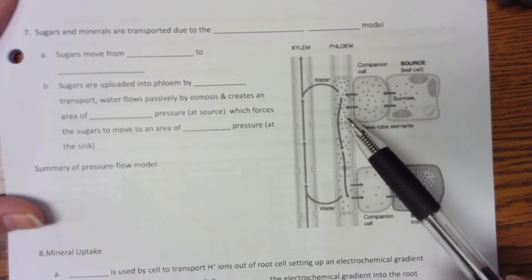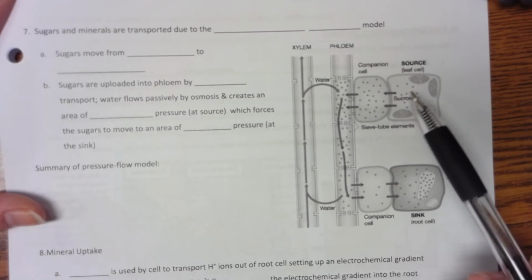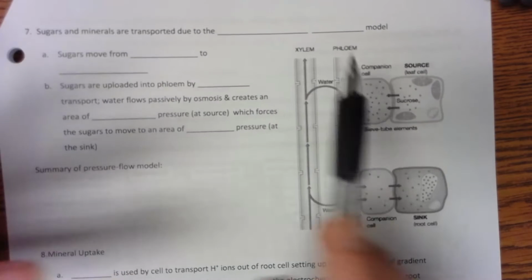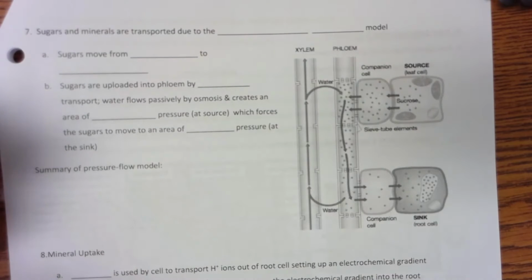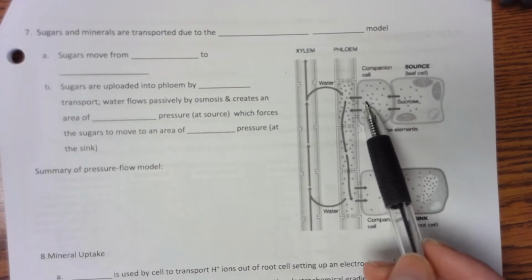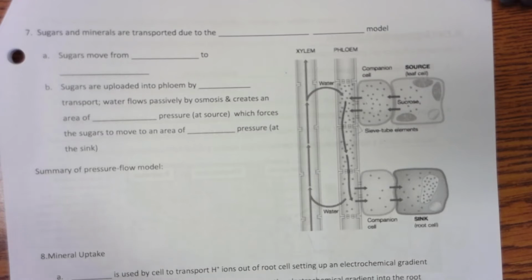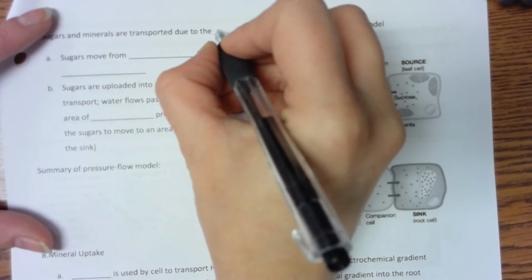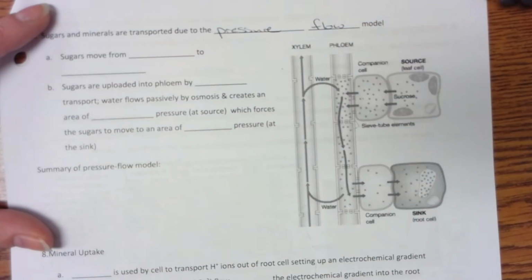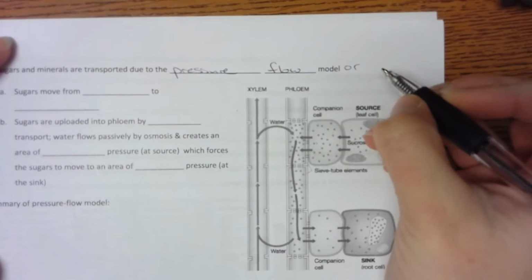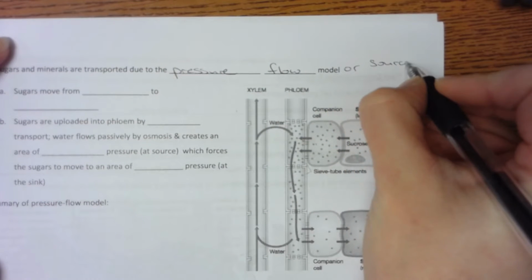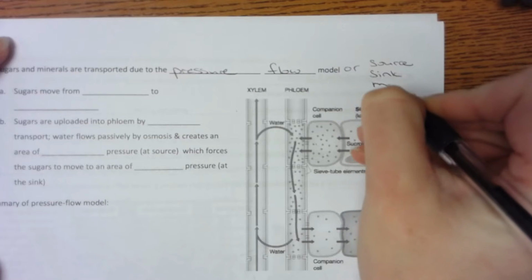The next thing you'll need to know about is how sugar actually moves through the plant. We've already talked about how water moves through the plant, but we haven't really talked about how sugar moves through the plant. Water moves from the roots up, but sugar actually has to go from the leaves down the plant. So this is all described in what they call the pressure flow model, or source sink model.